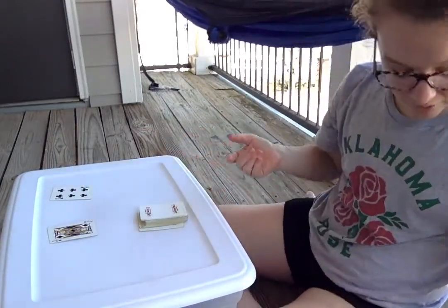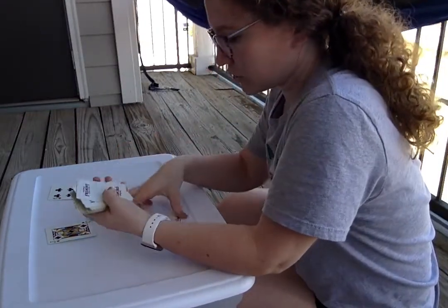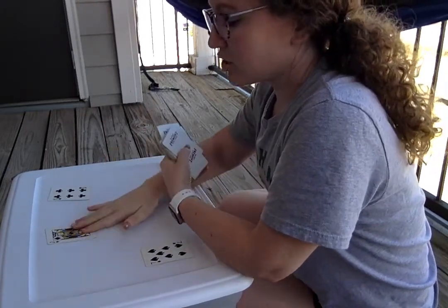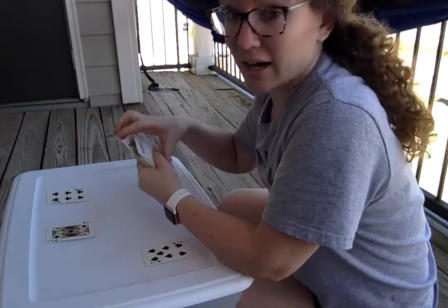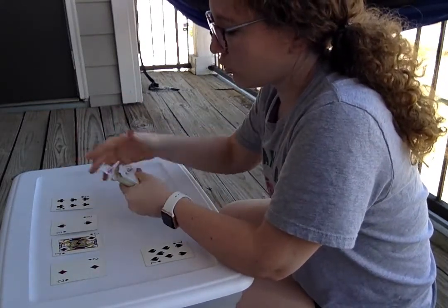Now, if I'm playing with somebody else, it would be their turn with a new target number. Or if I'm playing with myself, I get to make my new target number. So I flip over a new target number card. Right now it's a 7. And then I just fill in this top so that I have 5 at all times. So I have 1, 2, 3, 4, 5.